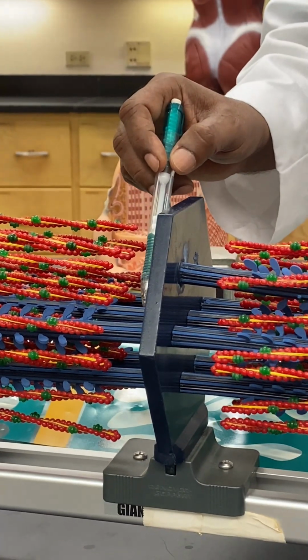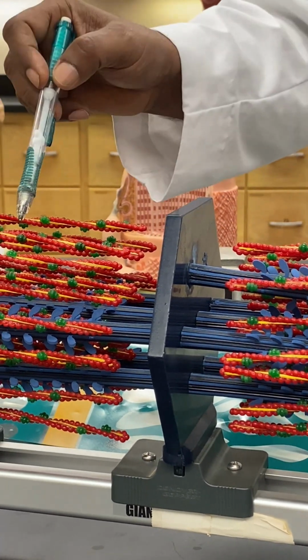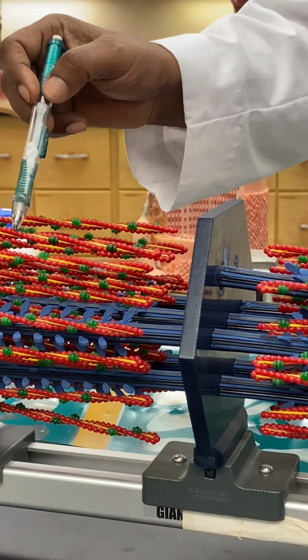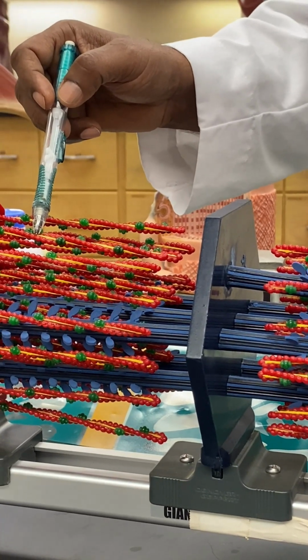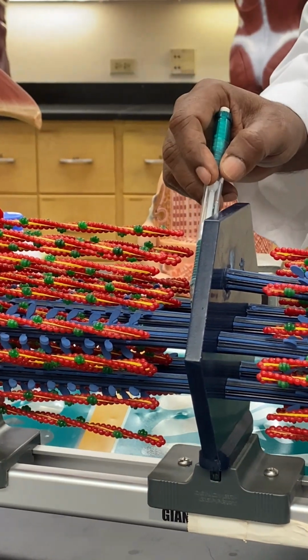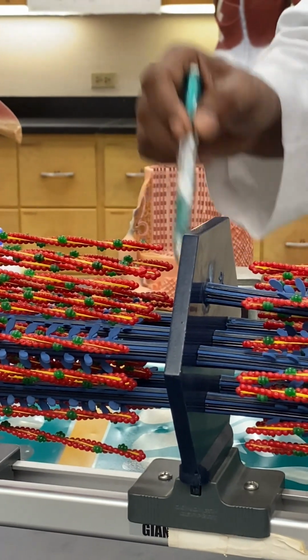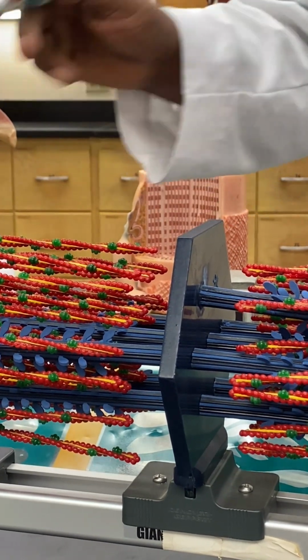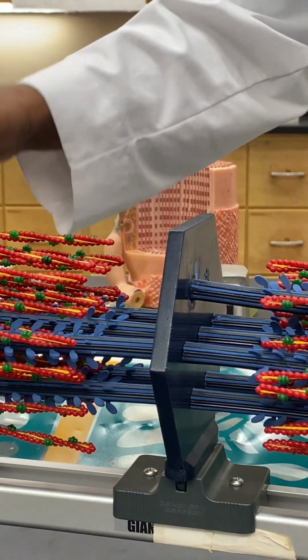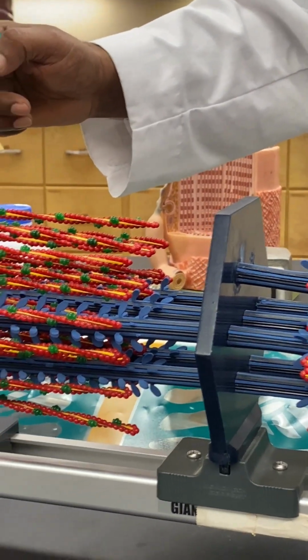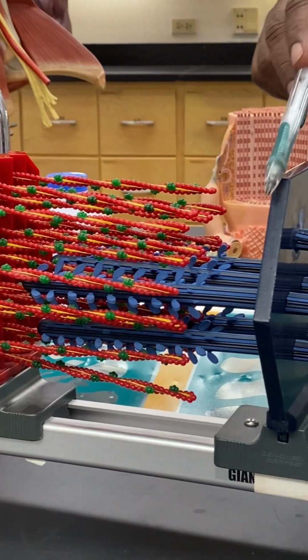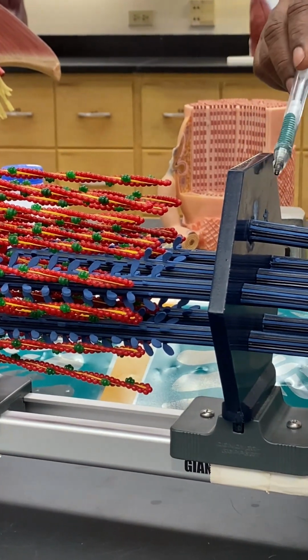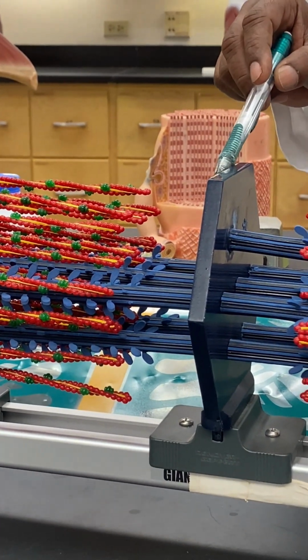So the myosin fiber is thicker. The thin fiber is made up of actin. Okay, so myosin, actin, thick fiber, thin fiber. Thin fibers are attached to the Z disc. The thick fiber is attached to this line here. This is called the M line.